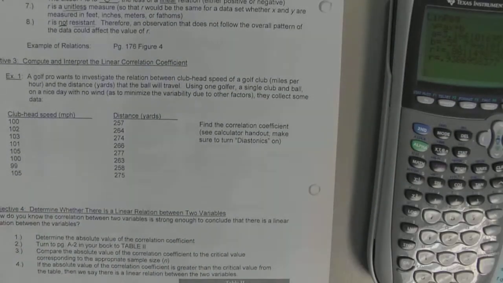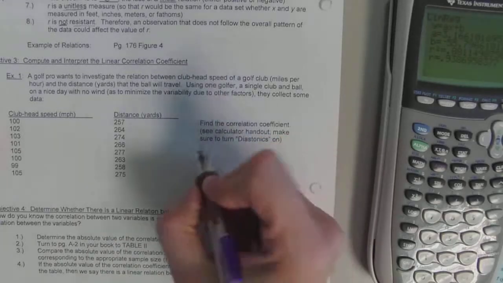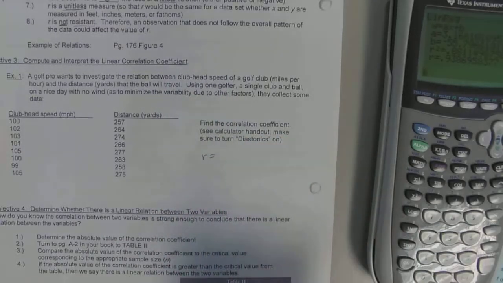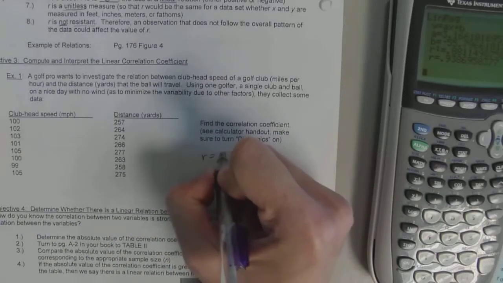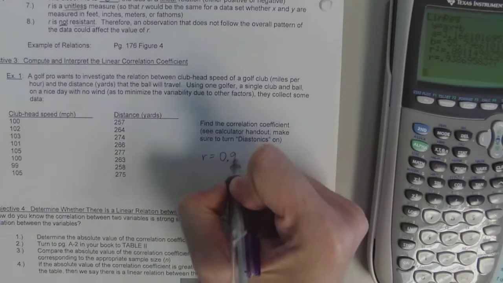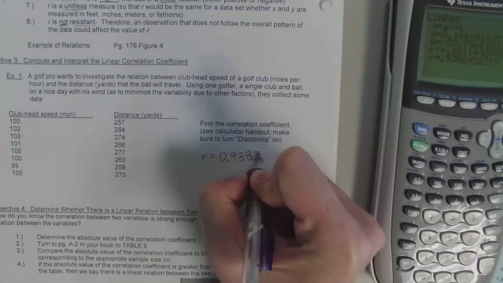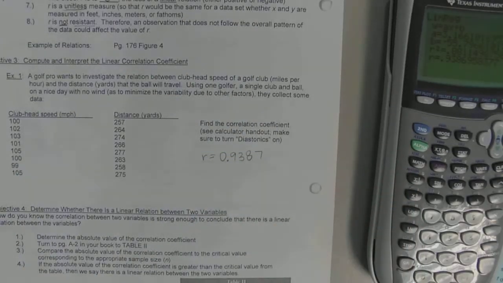So off to the side here, we'll write r equals, it's usually the 3 or 4. I do 4. Sometimes my math lab does 3. 0.9387. Does that look right?